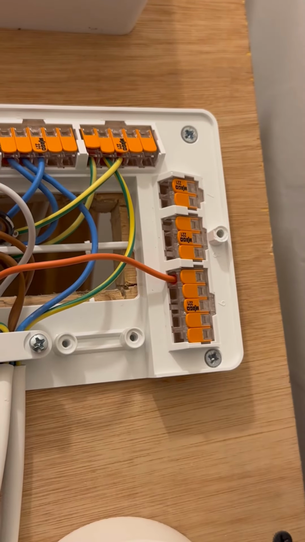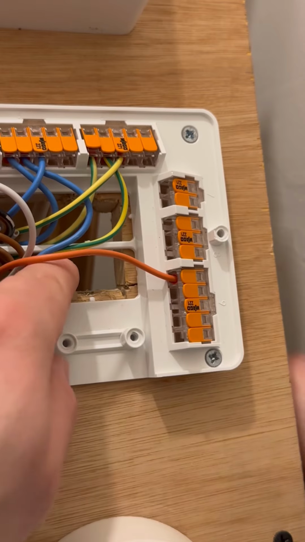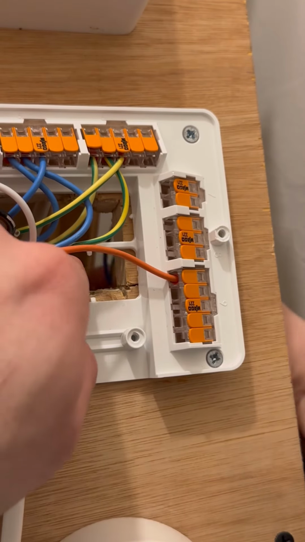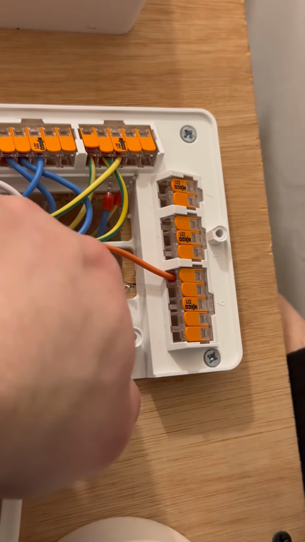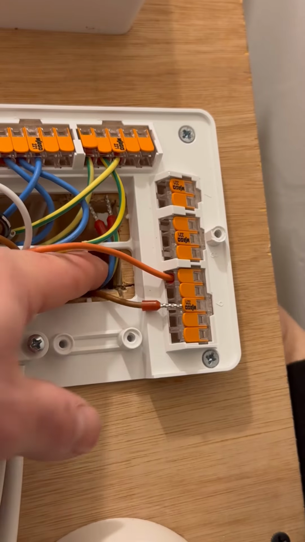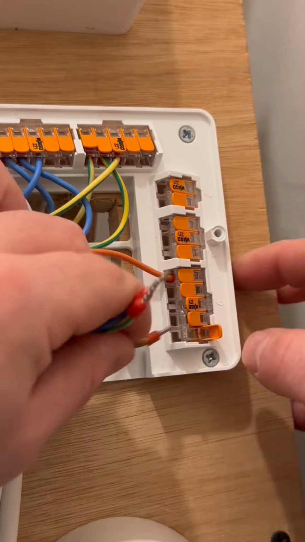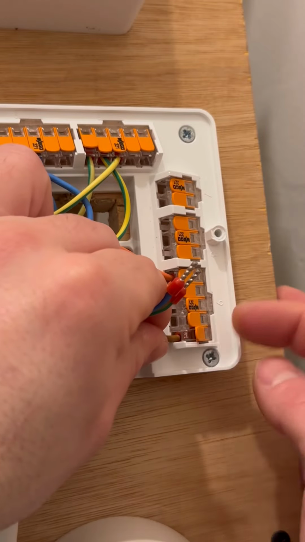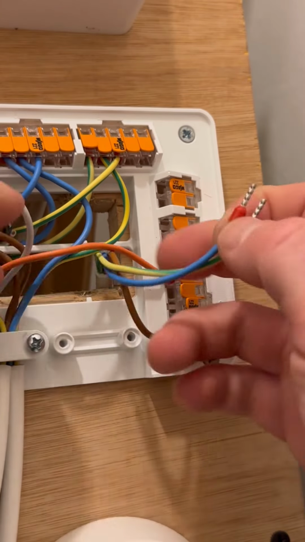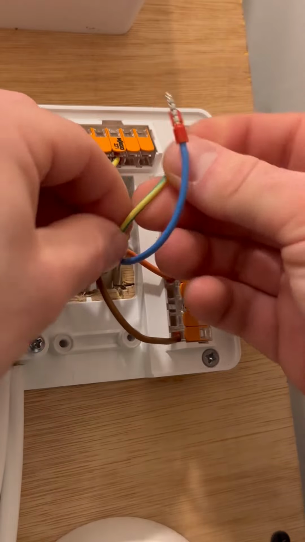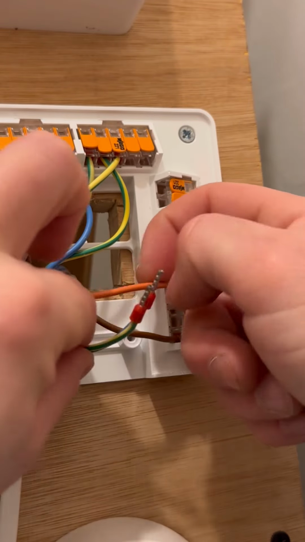Then our switch live for the boiler. So that's the power to the boiler when we're calling for heat. And we've got neutral and earth.